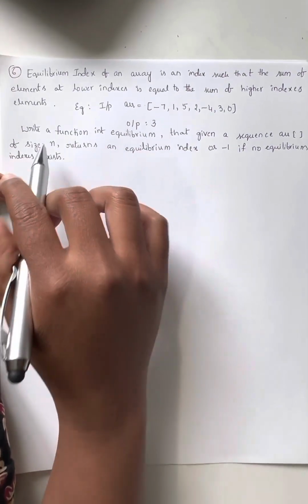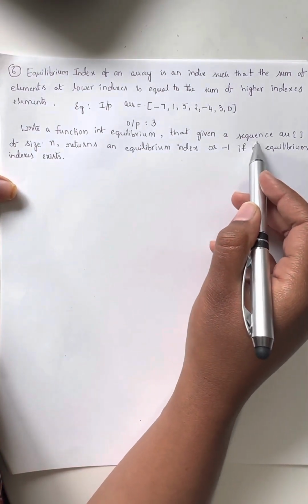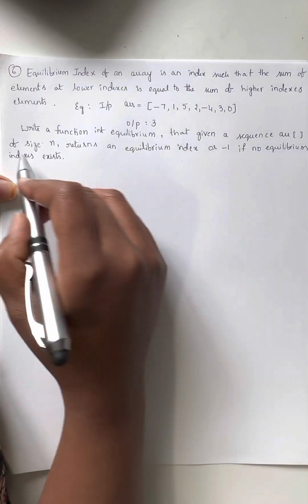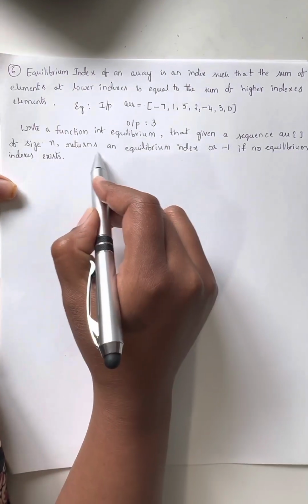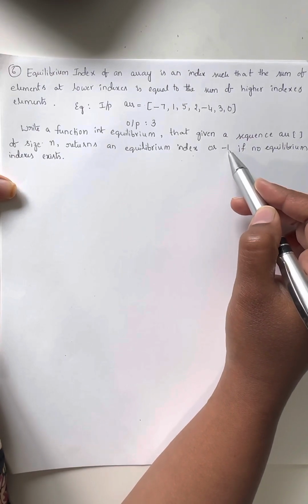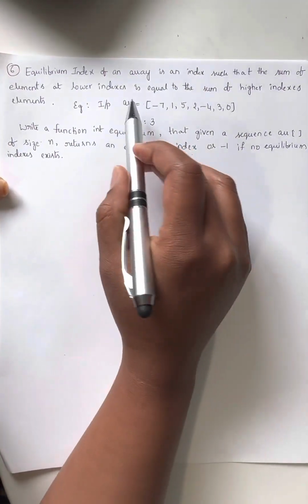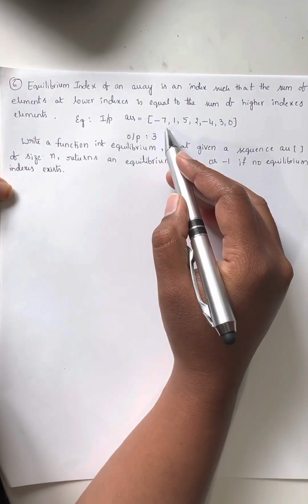For that, we need to write a function equilibrium that's given a sequence array of size n, and returns an equilibrium index, or -1 if no equilibrium indexes exist. So we are given an example here.